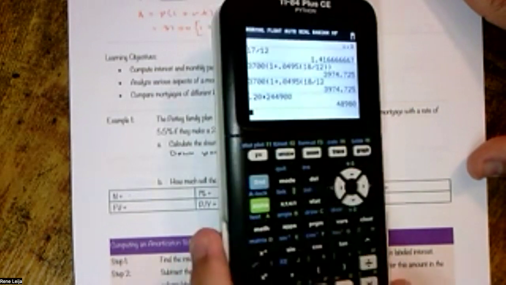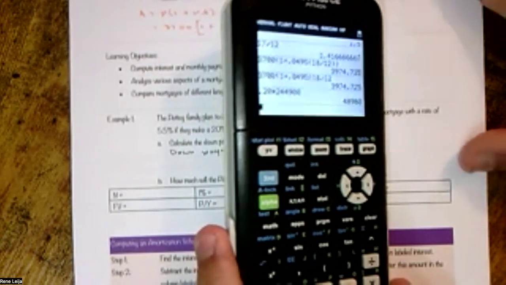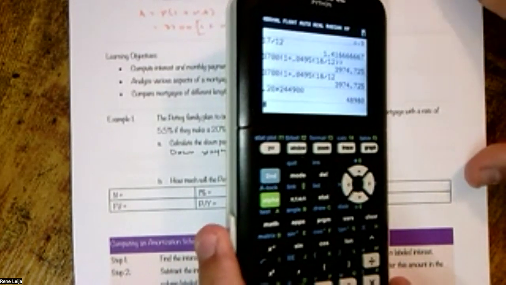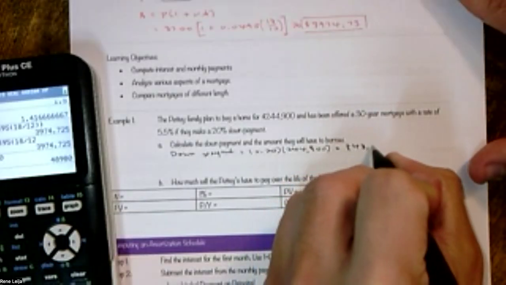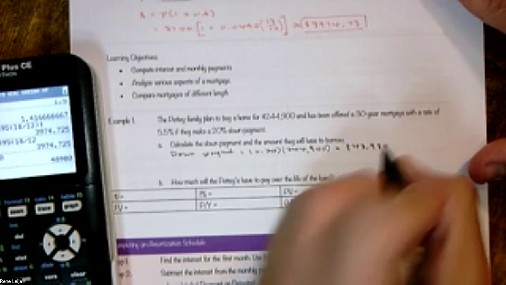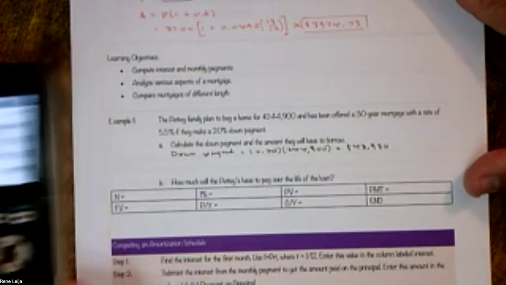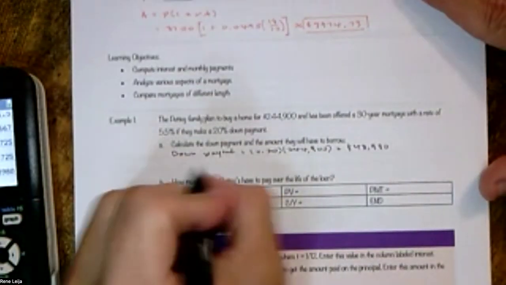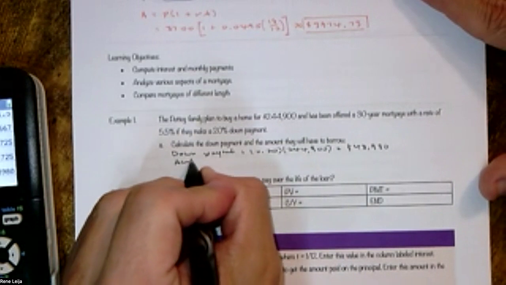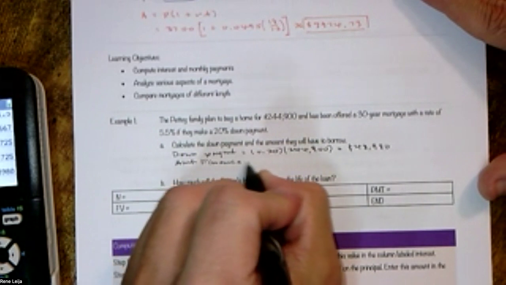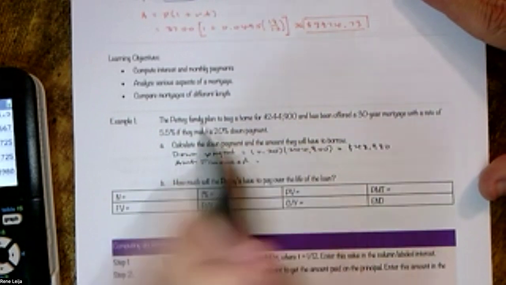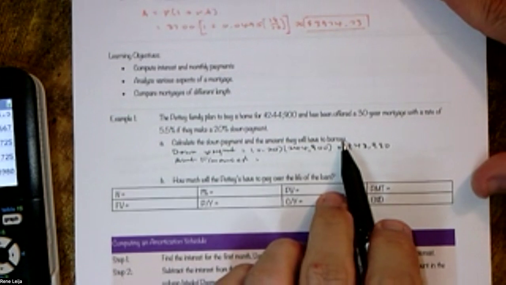And that's $48,980. All right, so that's the down payment. So now the amount financed is the amount they will have to borrow.